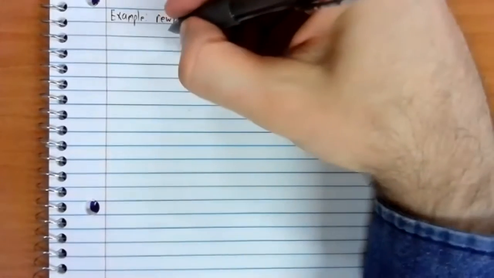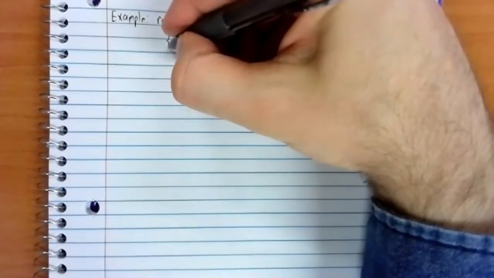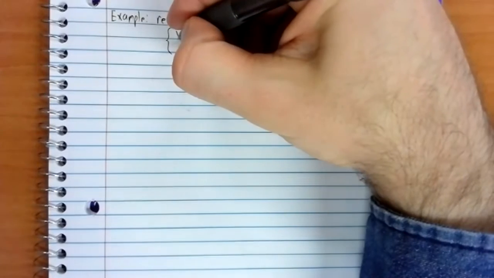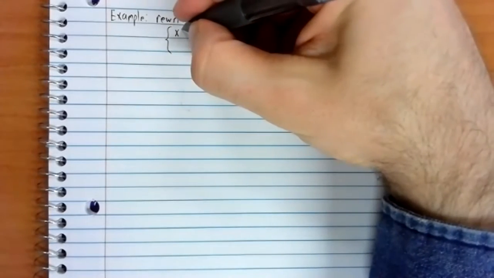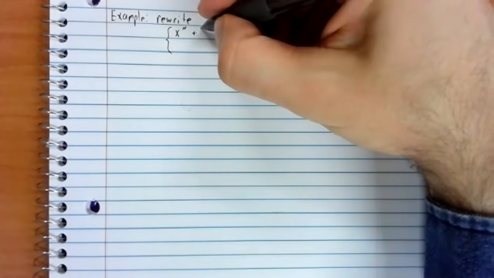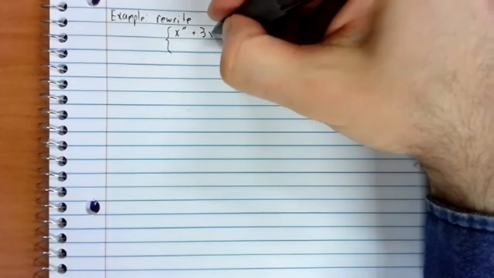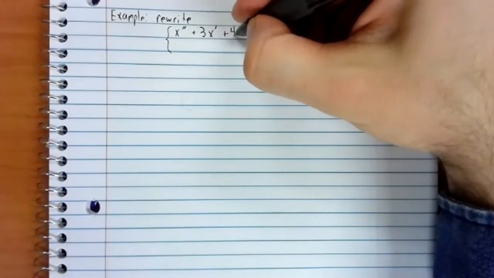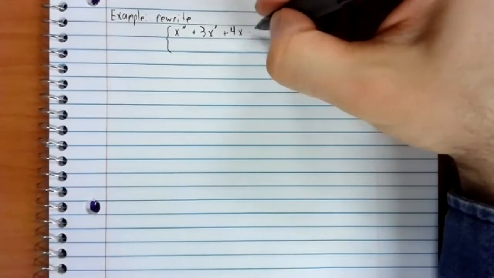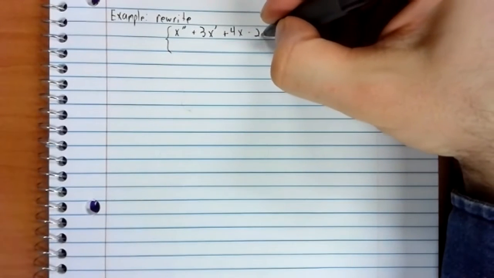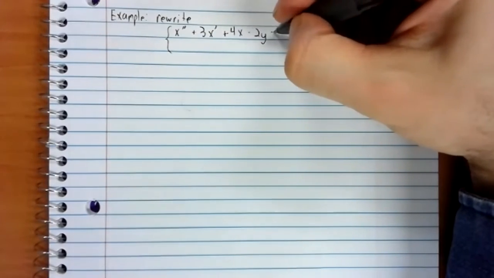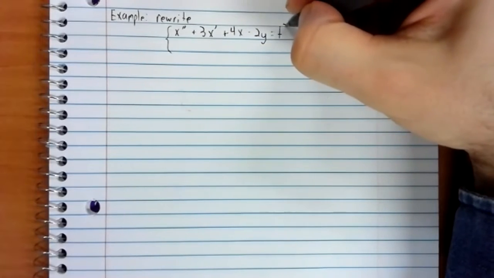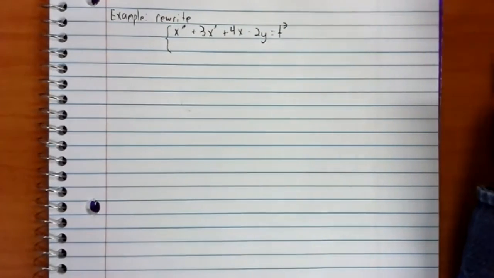Rewrite the system x double prime plus 3x prime plus 4x minus 2y equals t cubed.